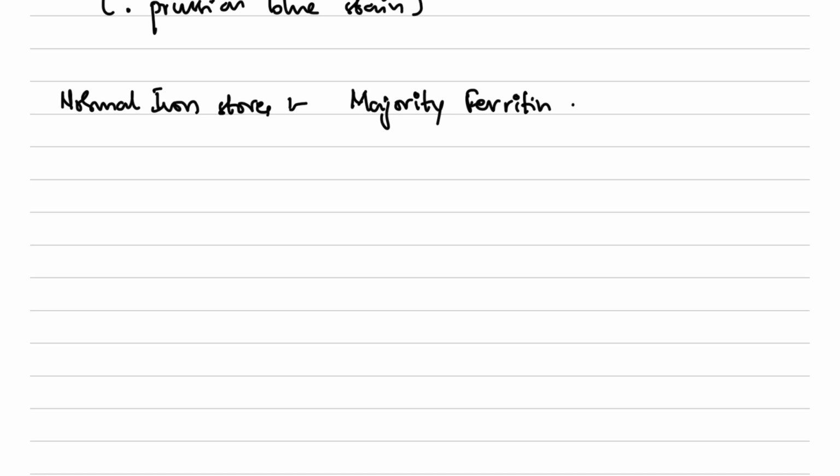Now, normally in a healthy human body, what are the normal iron stores? The majority of the iron will be stored as ferritin, plus there might be some small trace amounts of hemosiderin.